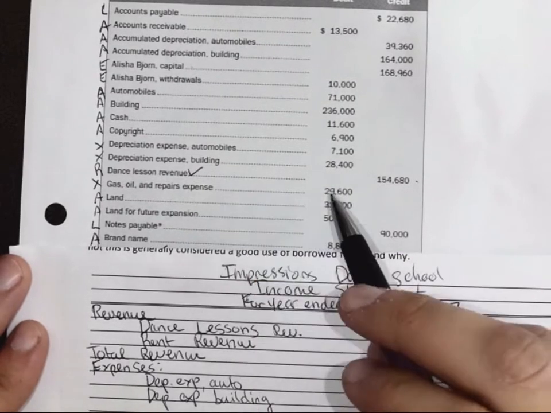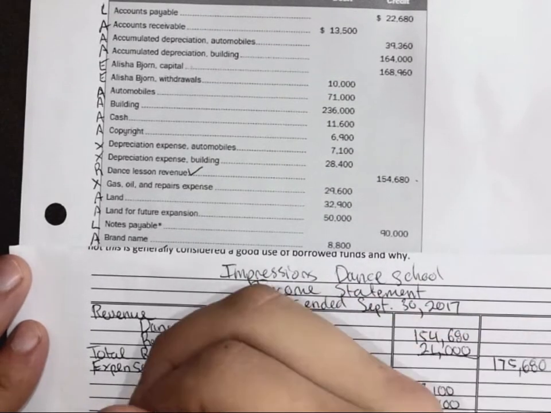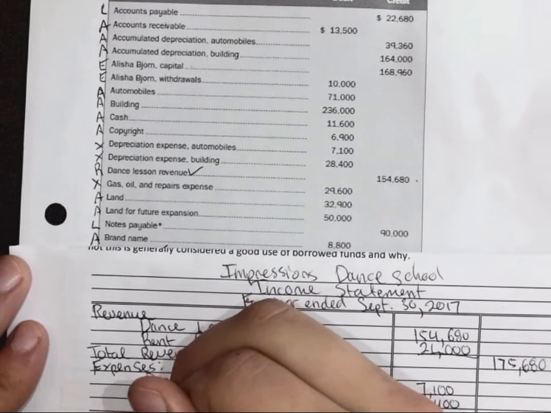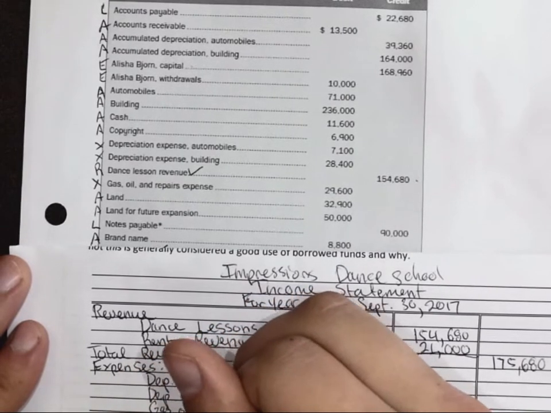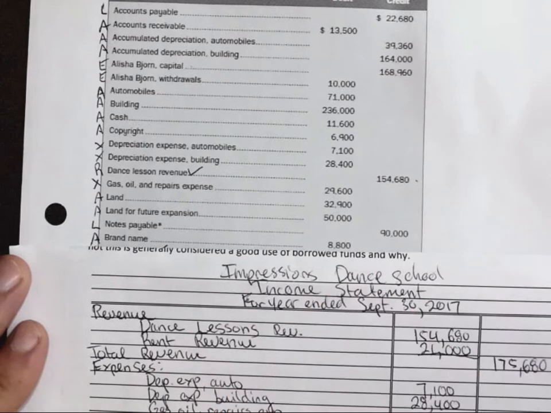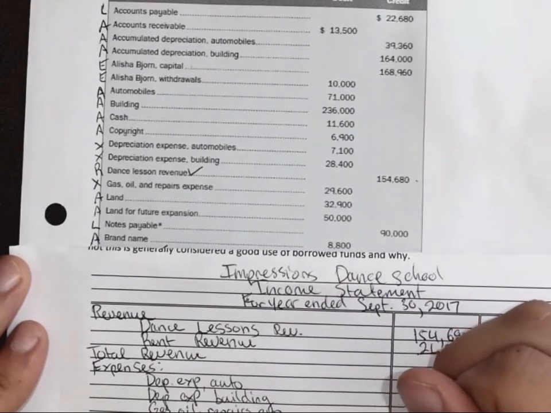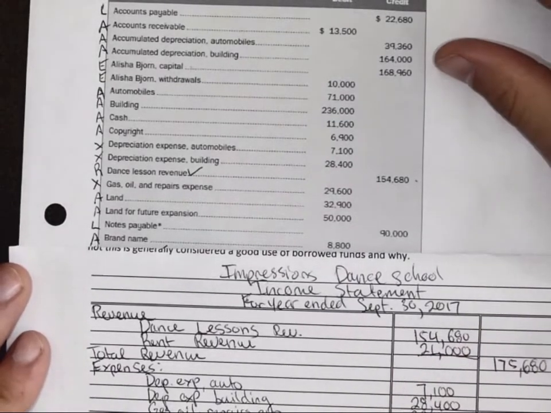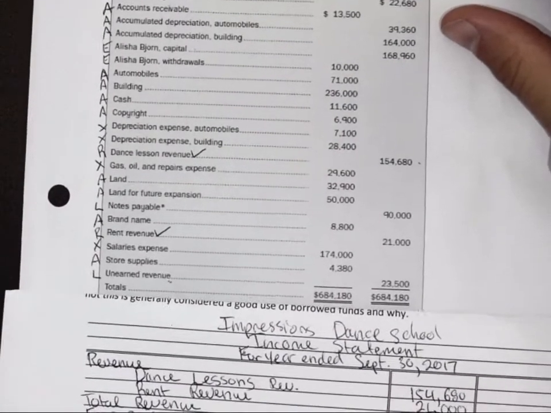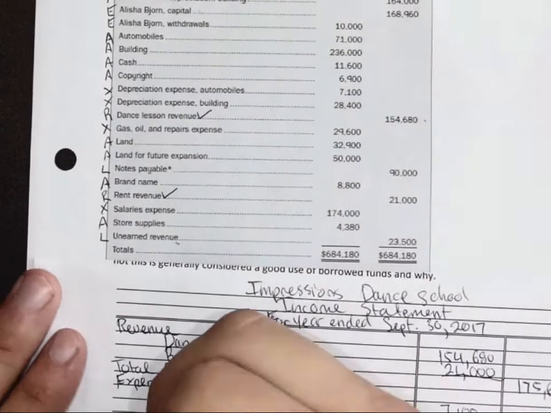We've got gas, oil, and repairs expense, $29,600, and salaries expense.